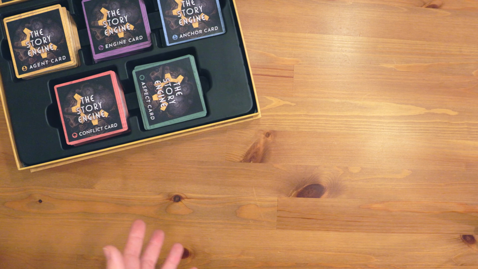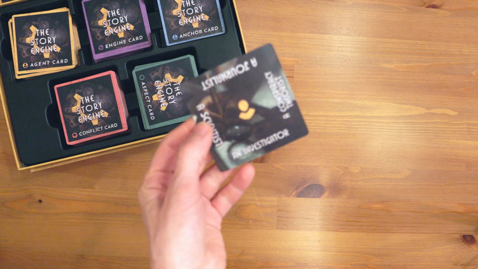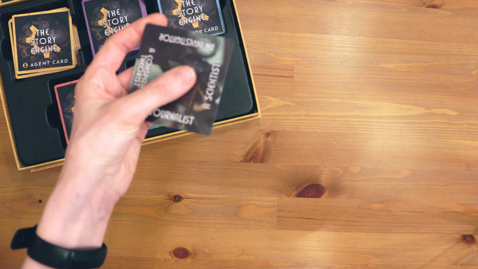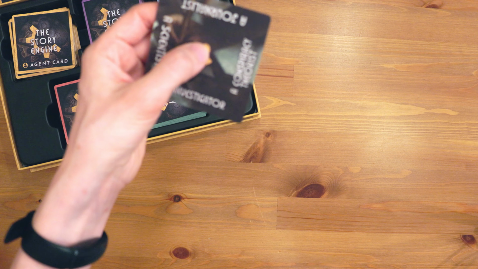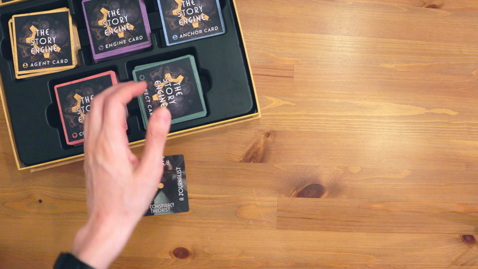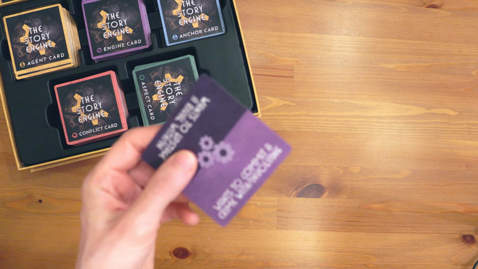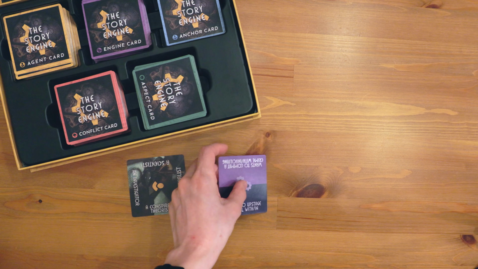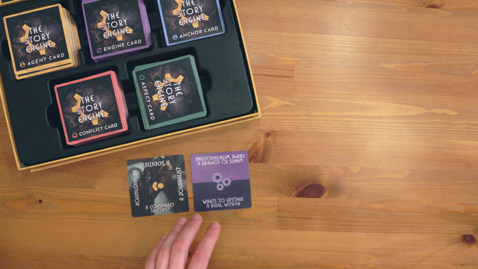So just really quickly to show you how this works, I can make a basic story prompt by pulling an agent card and then picking one of these 4 prompts to be my main character for this prompt: a conspiracy theorist, a journalist, a scientist, or an investigator. I think I'm going to go with a conspiracy theorist. And then you build on that with each of these other cards. So I'll pull an engine card: who wants to commit a crime with or involving, or who wants to upstage a rival with or in. So let's just say this conspiracy theorist has a rival that they're trying to prove something to.